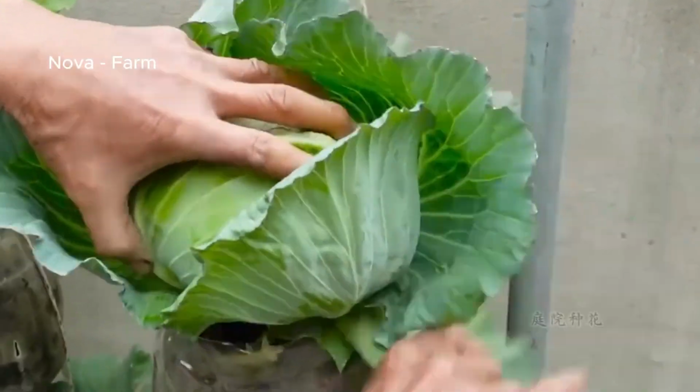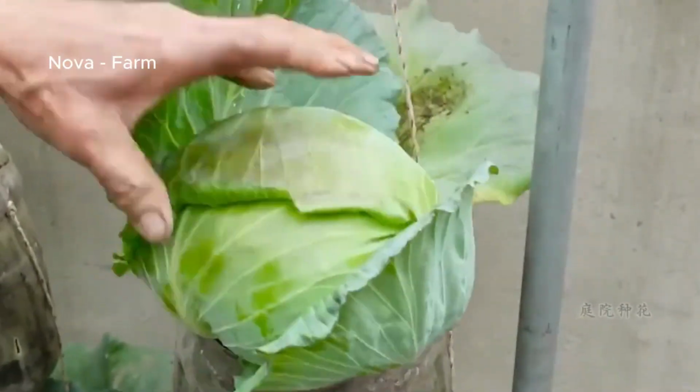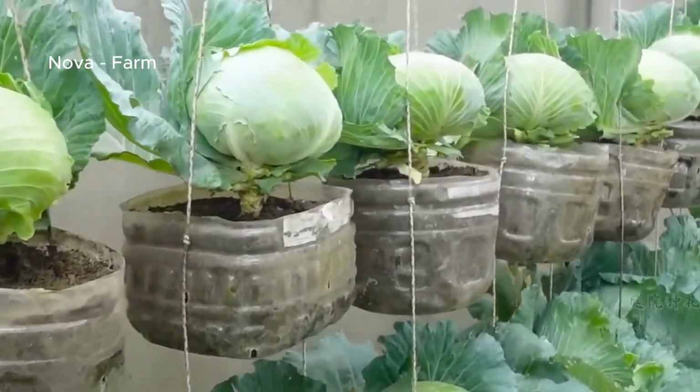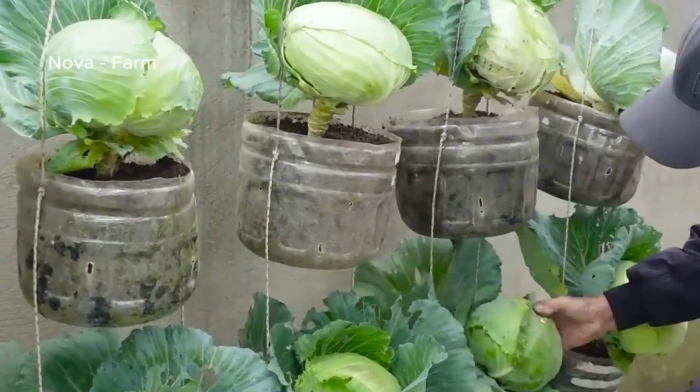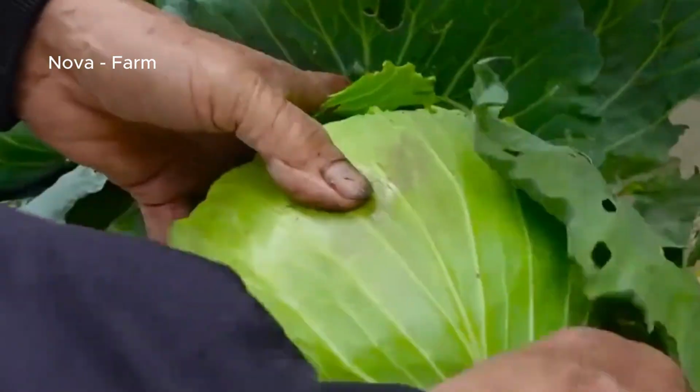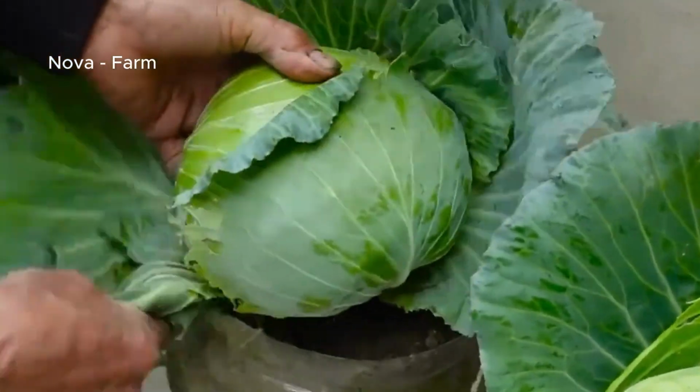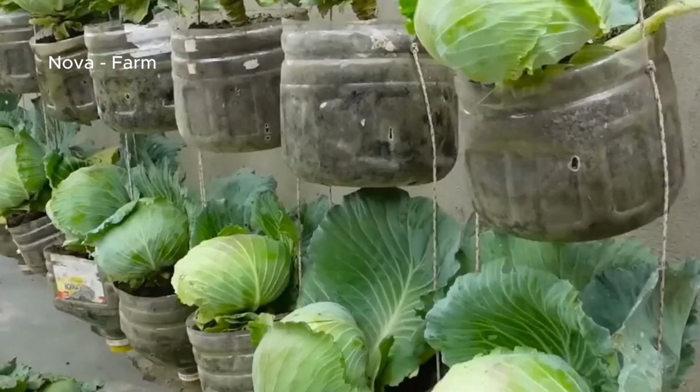Cabbage can be harvested when the heads are fully developed and feel firm when gently pressed. Typically, it will take about 2 to 3 months for the cabbage to mature. How to harvest. Use a sharp knife to cut the cabbage close to the stem, being careful not to damage the surrounding leaves.